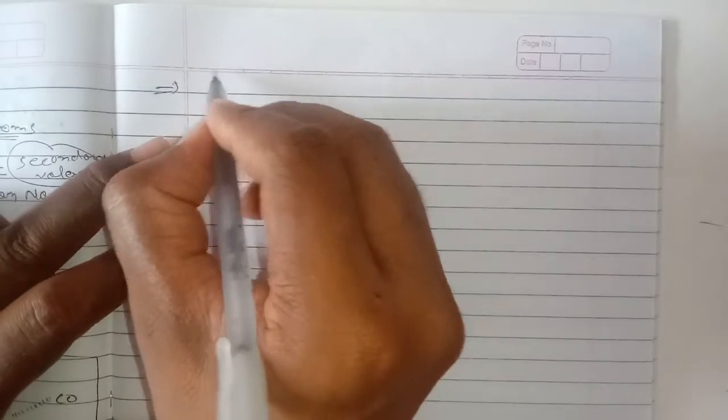Now the next term is coordination sphere.